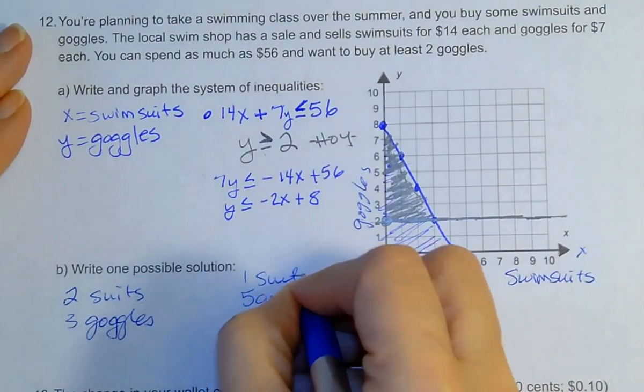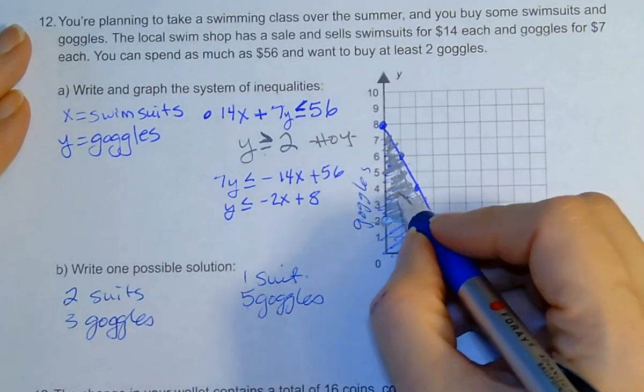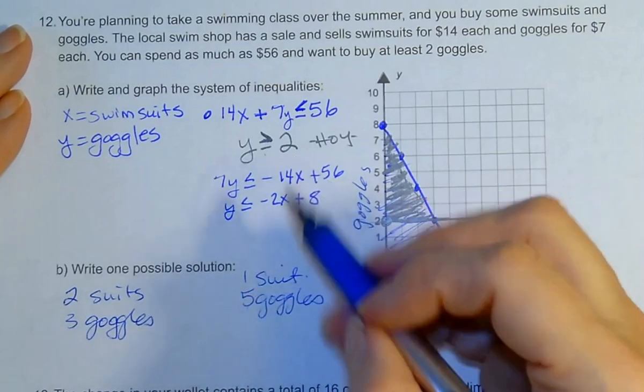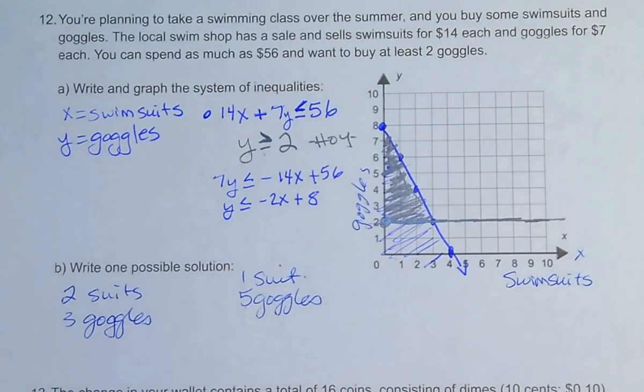And you can always plug those solutions back in. This time I didn't just pick a random test point, I just picked a couple test points. If you plug those pieces of information back into your original inequality statements, they will be true. So great. Thanks for working hard to be sure you're ready for the test.